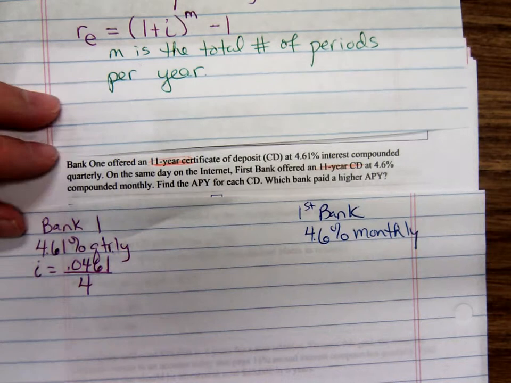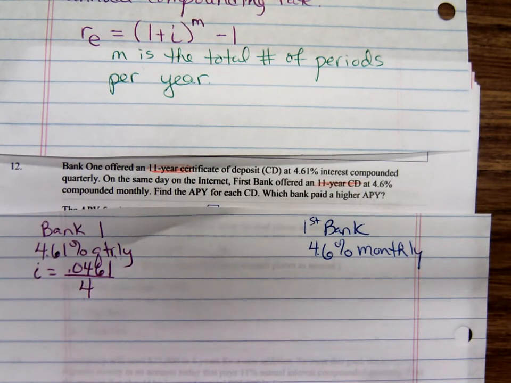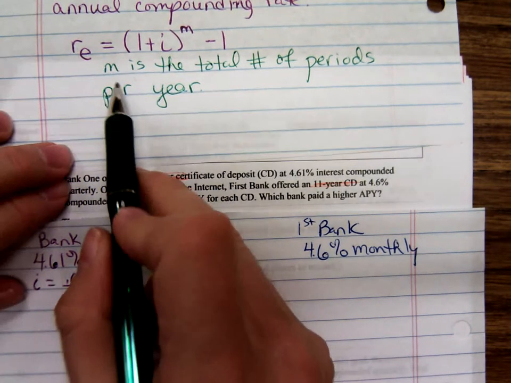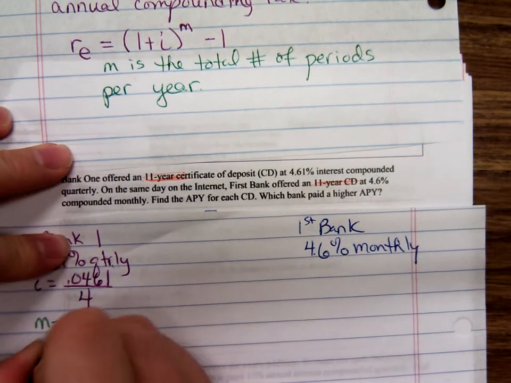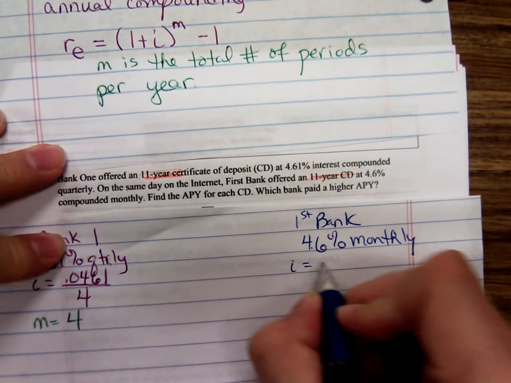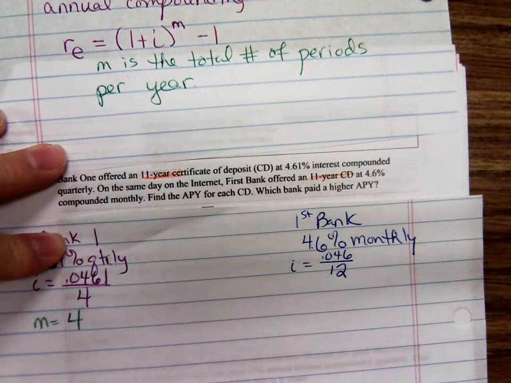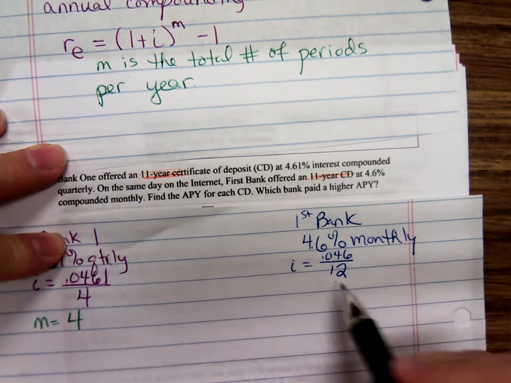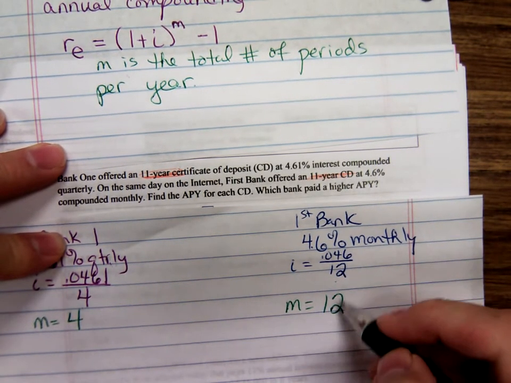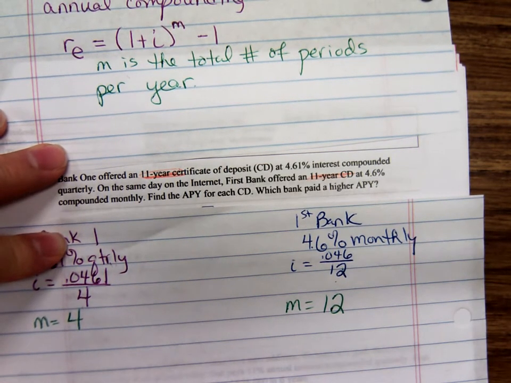Now what's m? Well, m is 4. How many compounding periods are there in a year? m is 4. Over here on the blue side, i would be 0.046 over 12, monthly, 12 months in a year. m is 12. This bottom number here is what this formula is referring to as m.